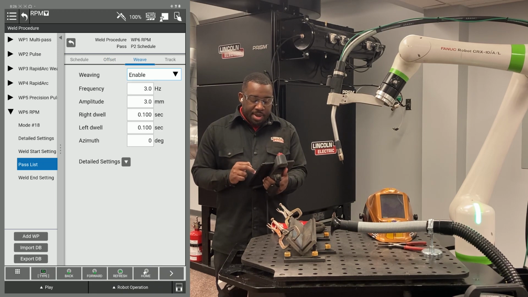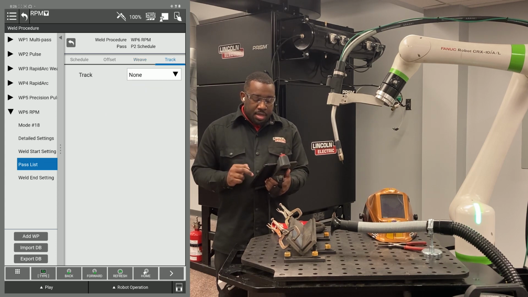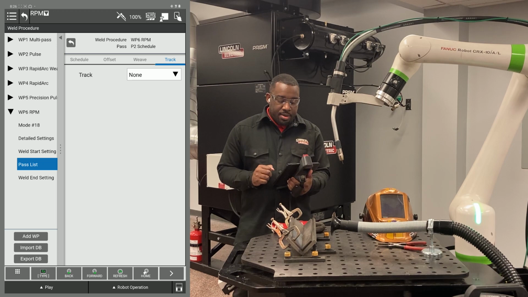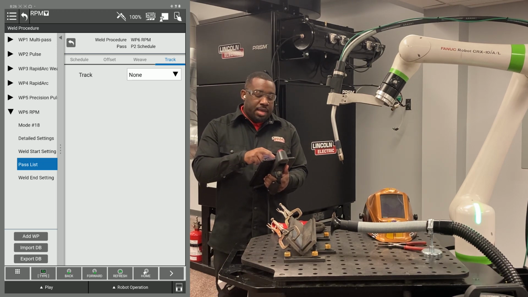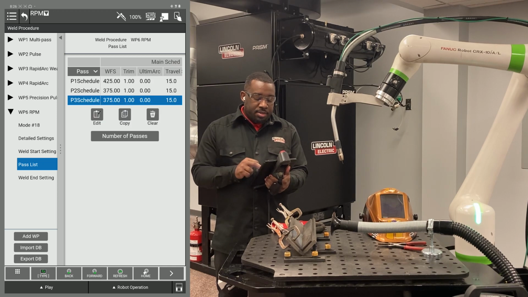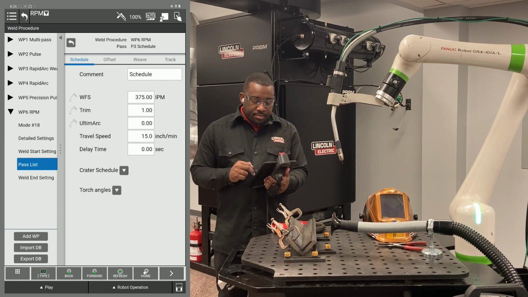I'm going to enable my weave and have my same weave settings. You want your tracking to be none for your second pass, so you're only going to be tracking on your root pass. Okay, you're going to hit back, then go to your third pass.